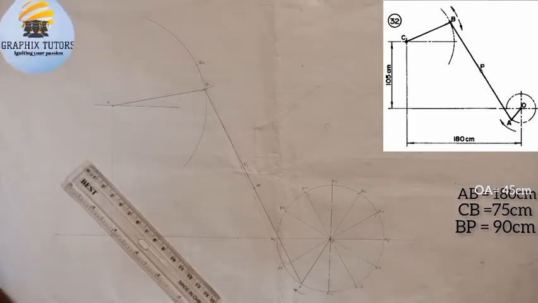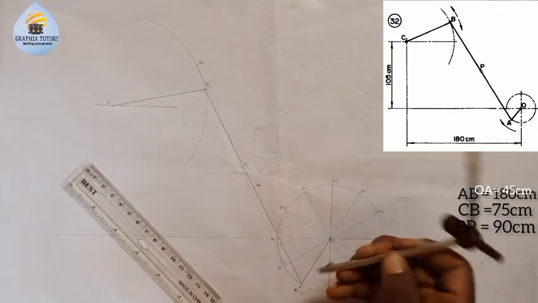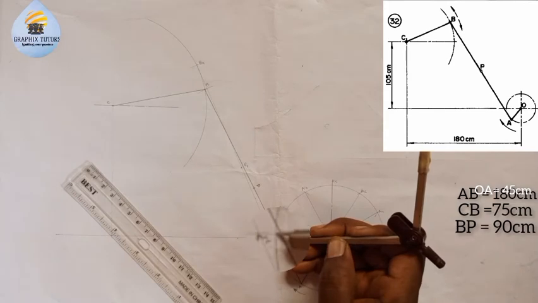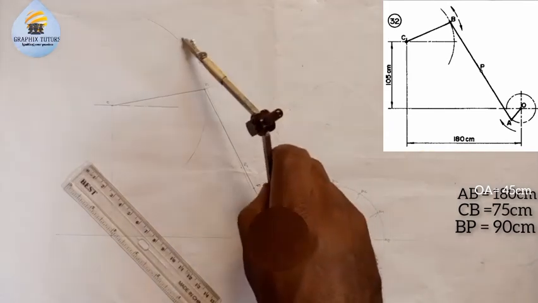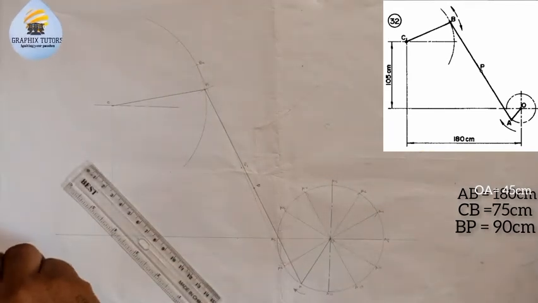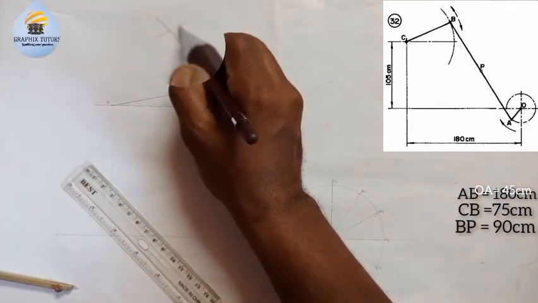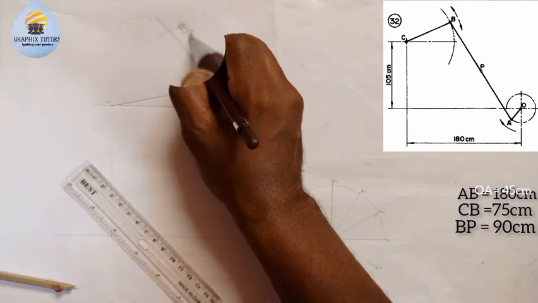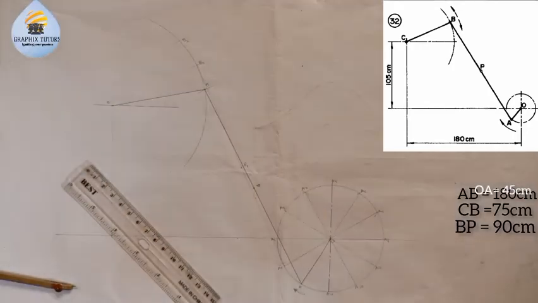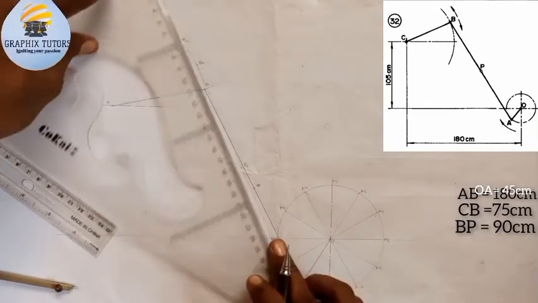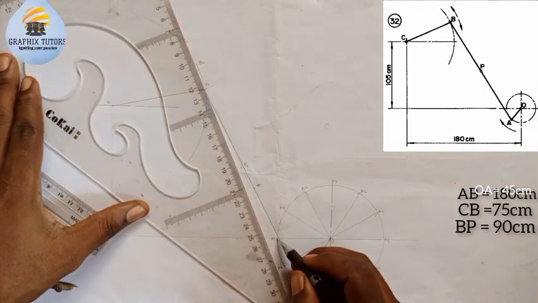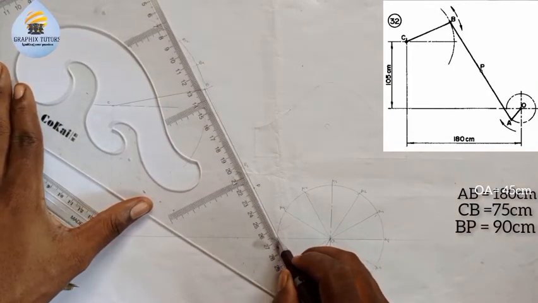The same thing again with radius of 180. I'll place it at A2 also. I'm going to mark on that point. That'll give me B2. So I'll be having the B2 at this point. Right? Then I'm going to connect A2 and B2 together.